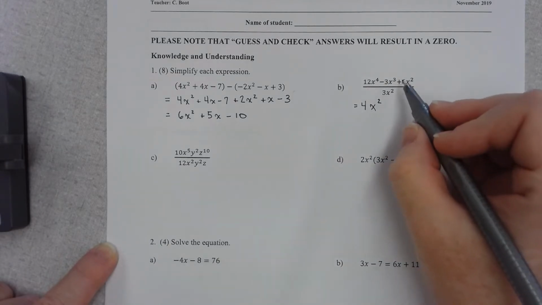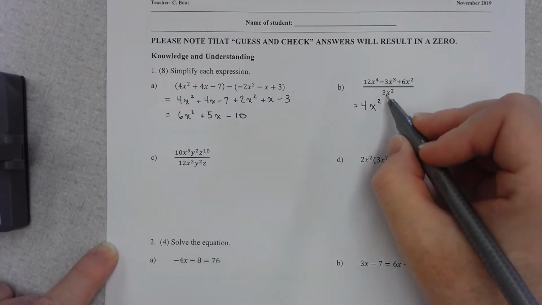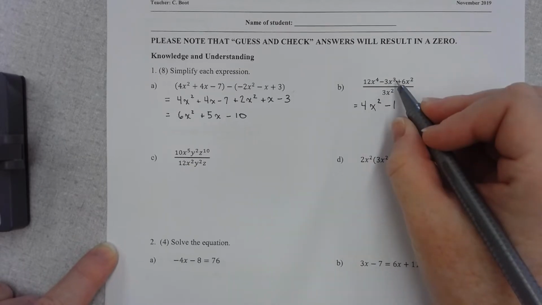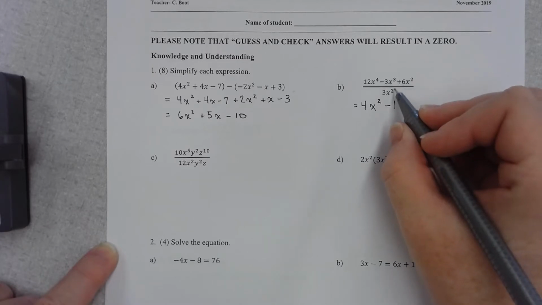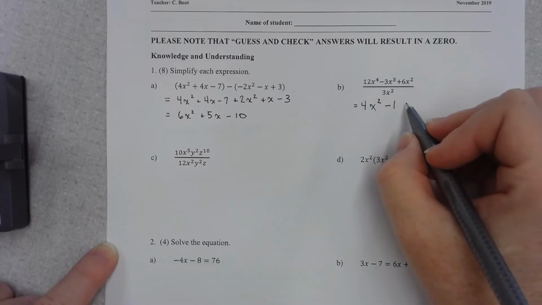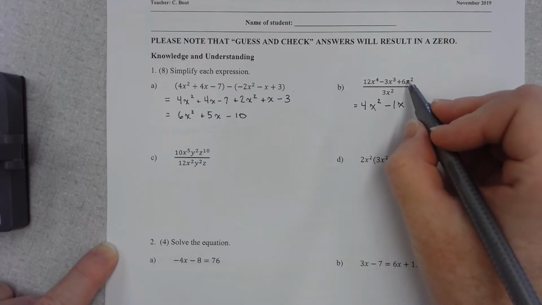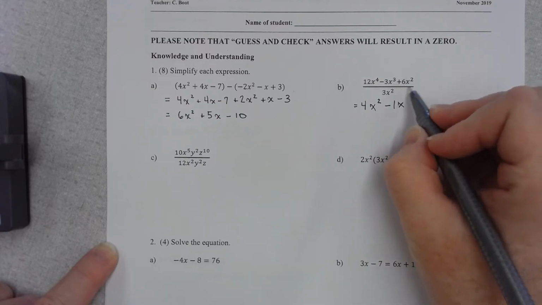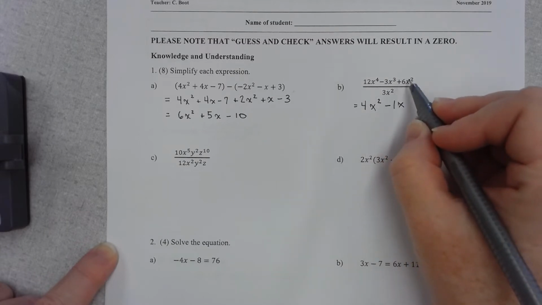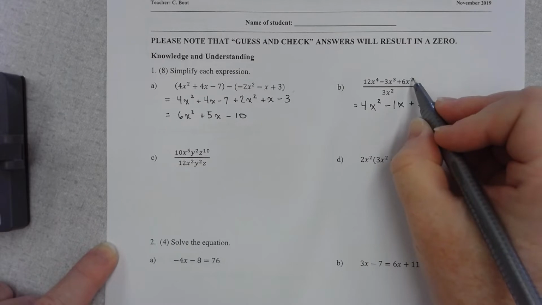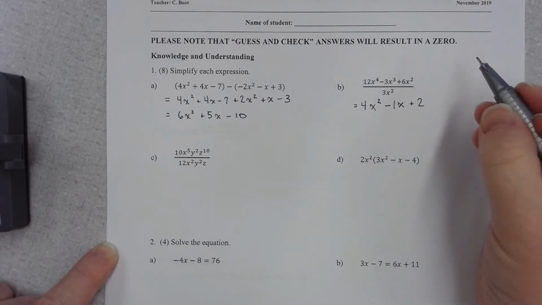Then we're going to look at the next one. So we have negative 3x cubed divided by 3x squared. Well, negative 3 divided by 3 is negative 1. And then x cubed divided by x squared. Again, we're dividing, so we subtract the exponent. So 3 minus 2 is 1. And lastly, we have positive 6x squared divided by 3x squared. So positive 6 divided by 3 is positive 2. And then x squared divided by x squared is 1.